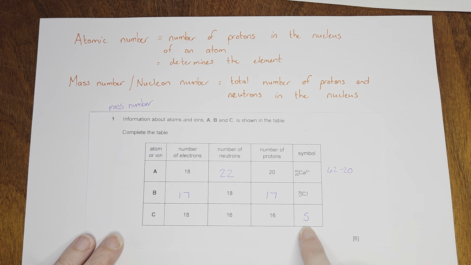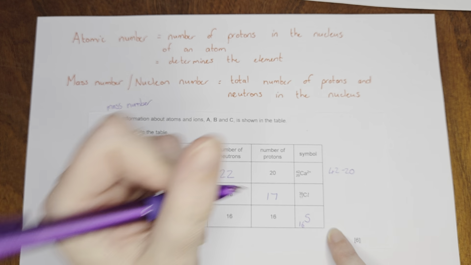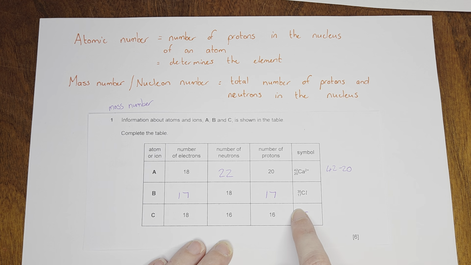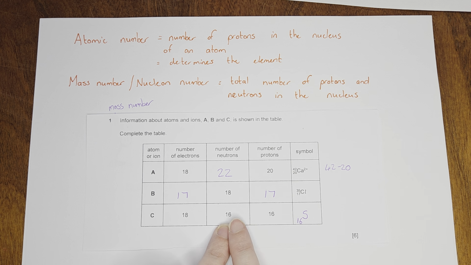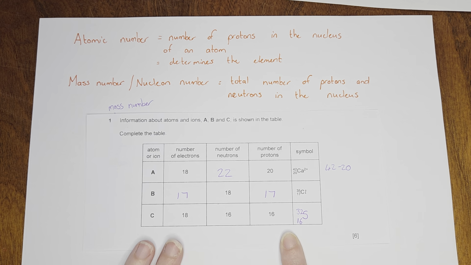Now, sulfur, I'm going to fill it in the same way that all the other examples given to me are. So the proton number must be at the bottom. So I'm going to fill in 16. And that means at the top, I need to fill in the mass number. And the mass number, I'm going to take the neutrons plus the protons. So I'm going to say 16 plus 16, and I'm going to get 32 to fill in at the top for the mass number.